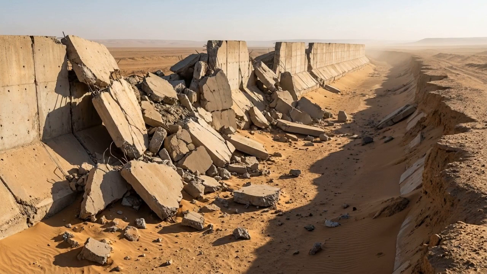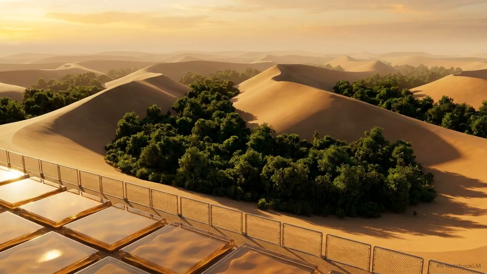We can halt desertification by abandoning static earthworks. By deploying programmable, revenue-generating hardware, we can leverage wind and water to turn sand into a self-assembling architecture.